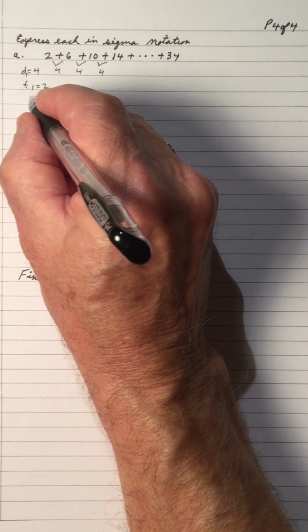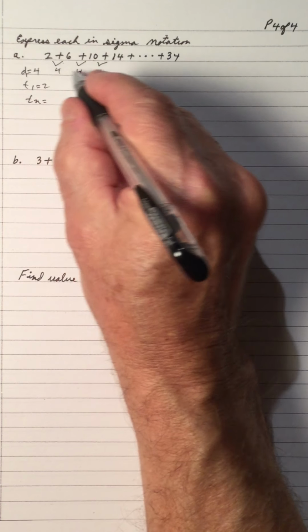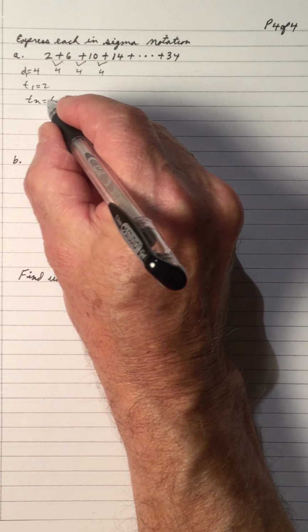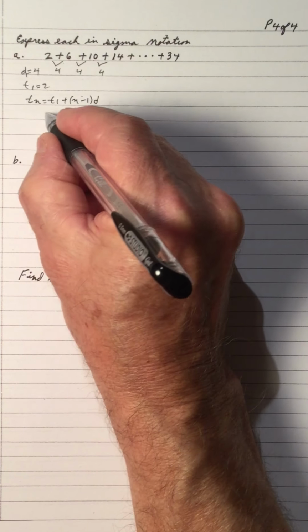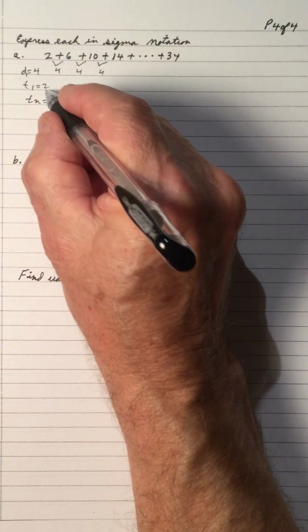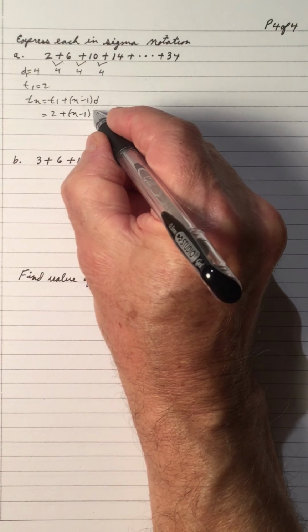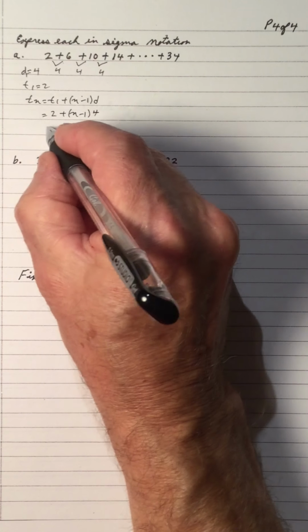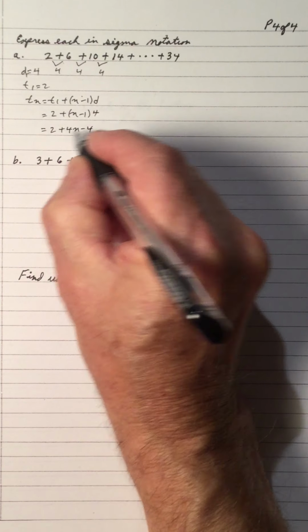So we have to work out that Tn, it's an arithmetic sequence because it's got a level 1 difference. That's T1 plus n minus 1 times d. T1 is 2, and it's n minus 1. The difference is 4. So that's 2 plus 4n minus 4.